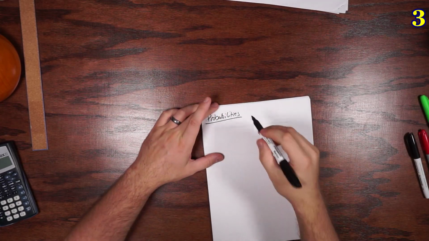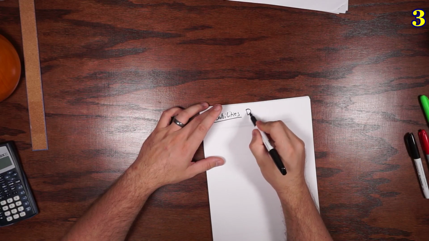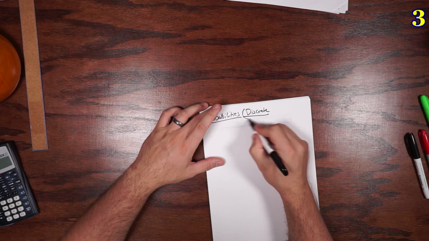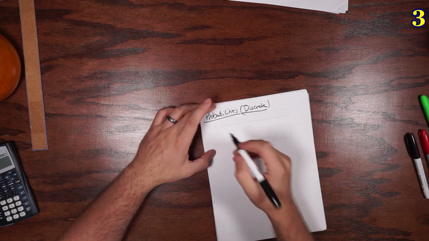We're going to be rather looking at probabilities for discrete sets, so discrete probabilities. Right. Well, we're going to start with some vocabulary.